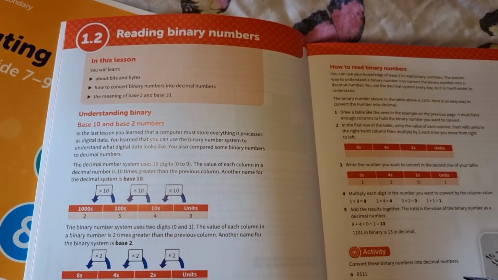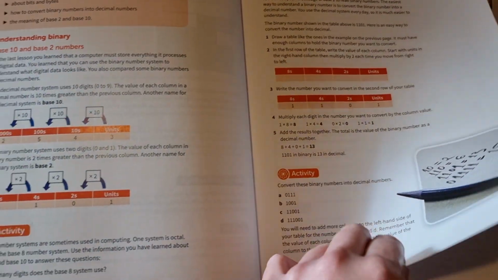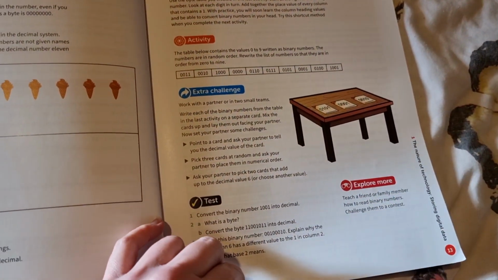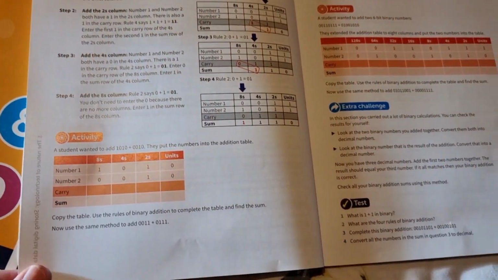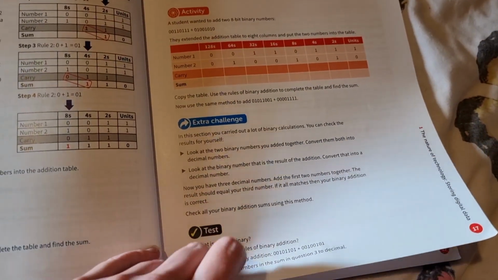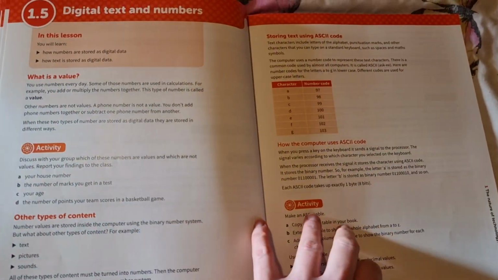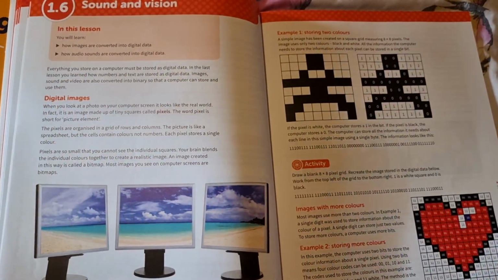Again, 1.2 is all about binary numbers still, so we've got all the information, some activities, extra challenge and test. 1.3. And activities, extra challenge and test. Decimal numbers here, decimal to binary. So that's what the first section looks like.